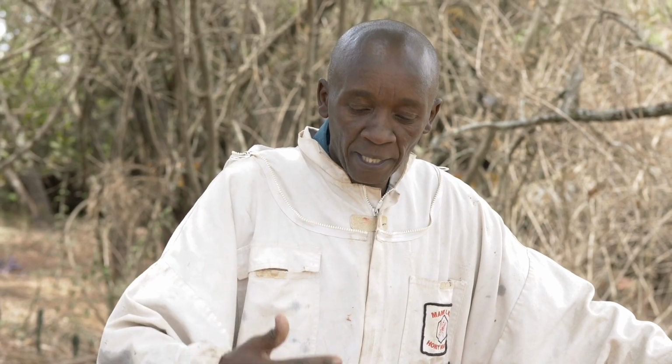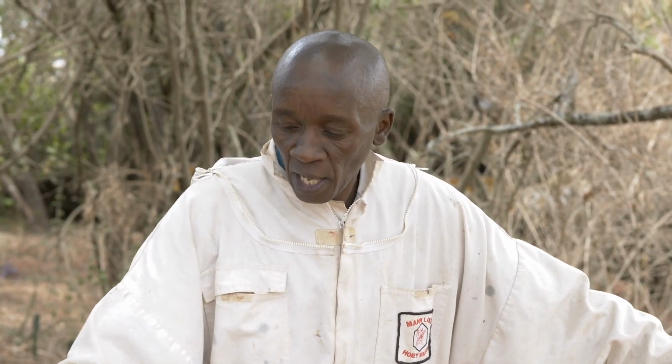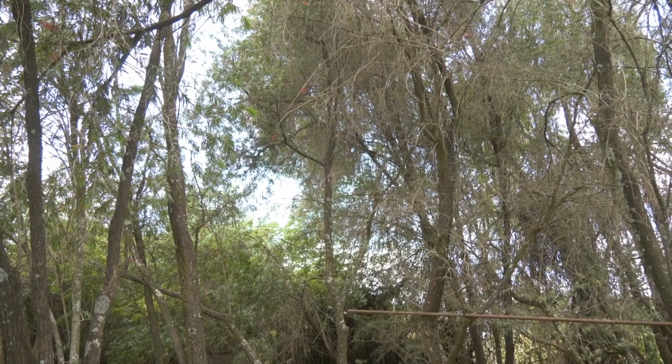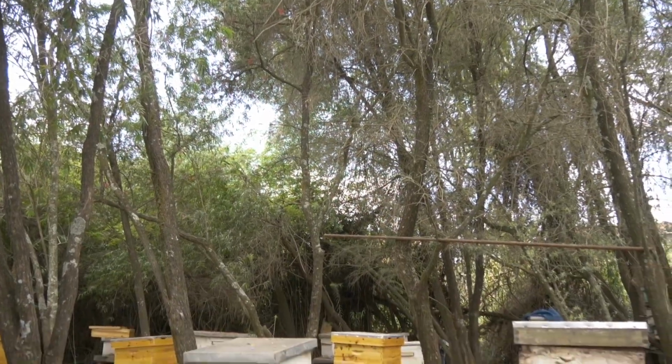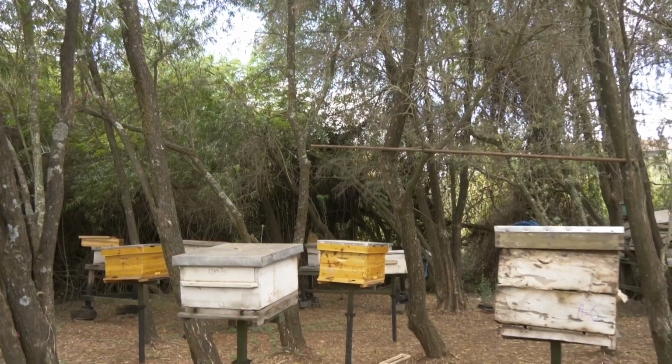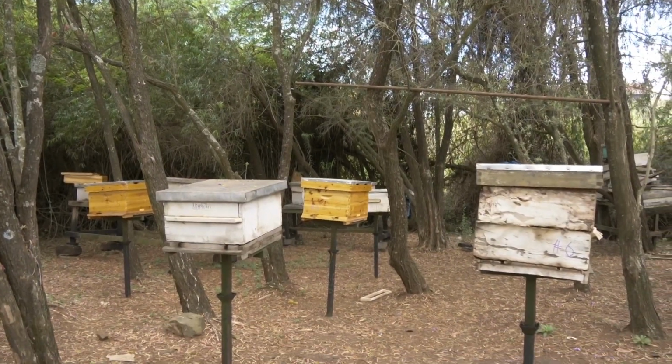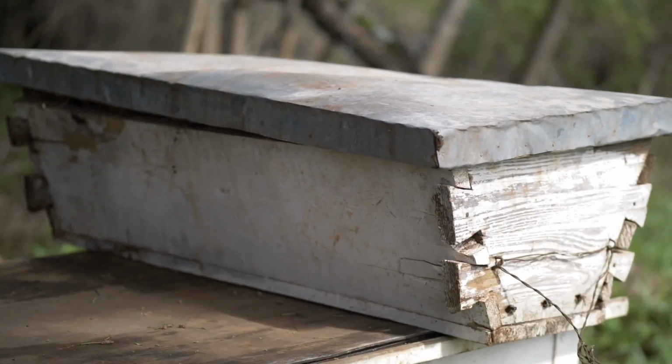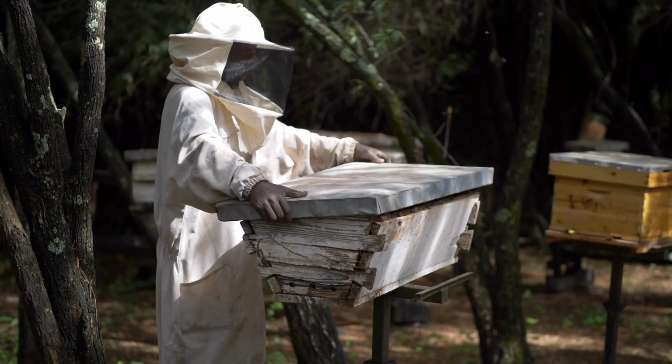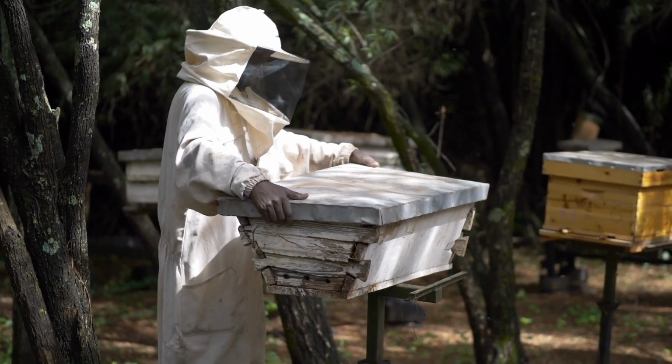But for the bees' survival in most areas, especially in dry areas, we find that log hive bees tend to survive better than the other one. So for the Langstroth, if you are keeping them in dry areas, you have to make sure you provide your bees with shade. Otherwise, if you let them get direct heat, they'll keep on absconding. We also have different types of hives like the Kenyan top bar. We also have mud hives, depending on what the farmer can afford.